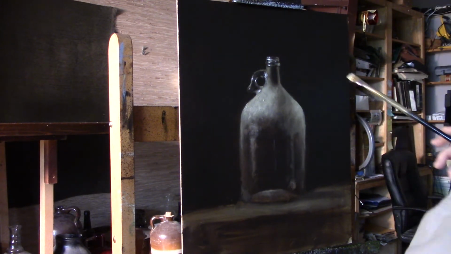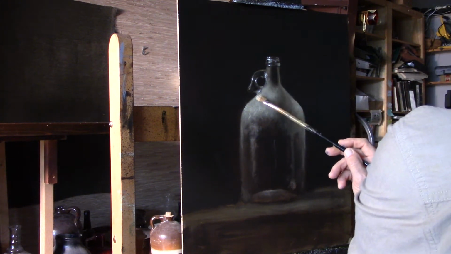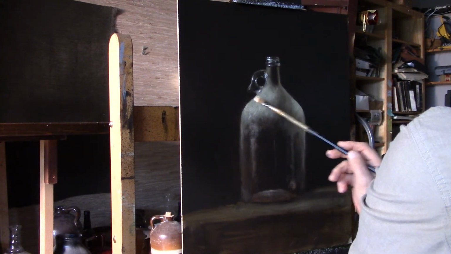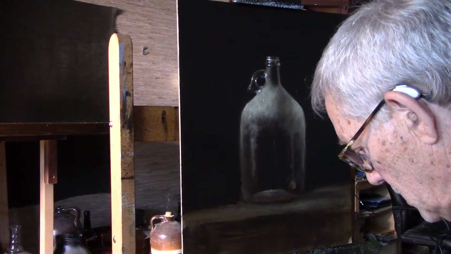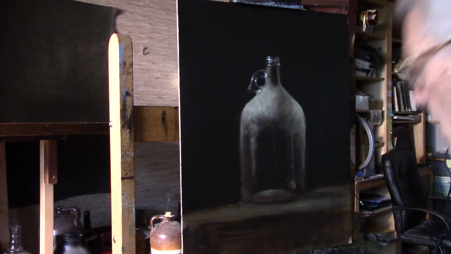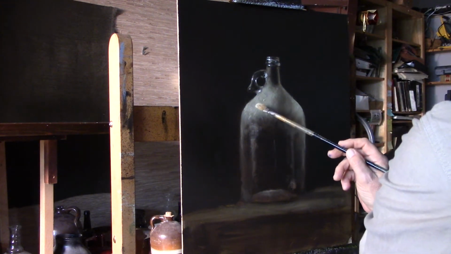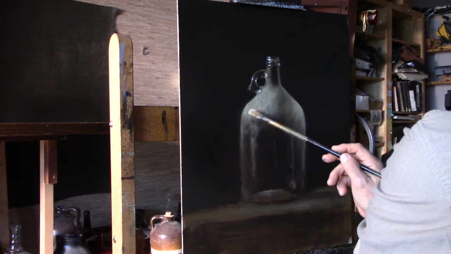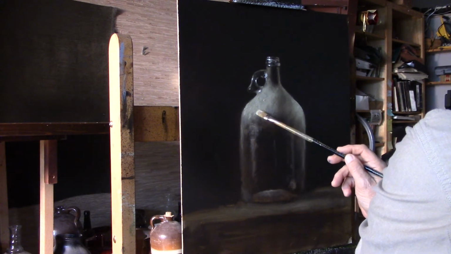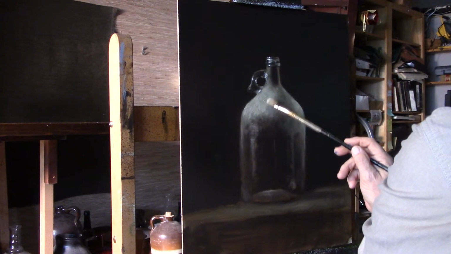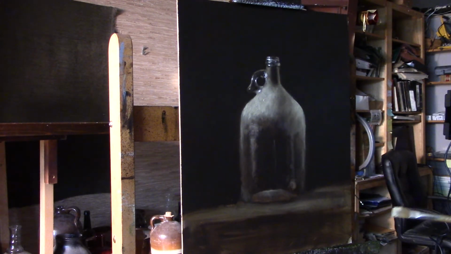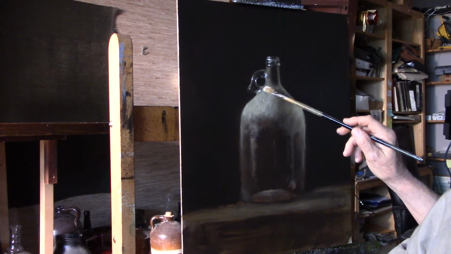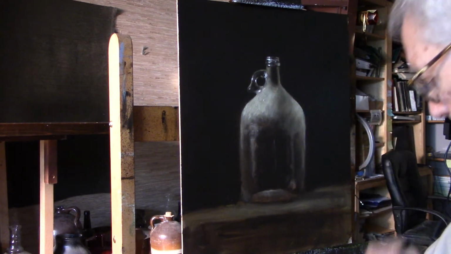This, folks, is just as important. This texture is just as important as your lights and your darks, your values, and your intensities. I cannot emphasize that enough.